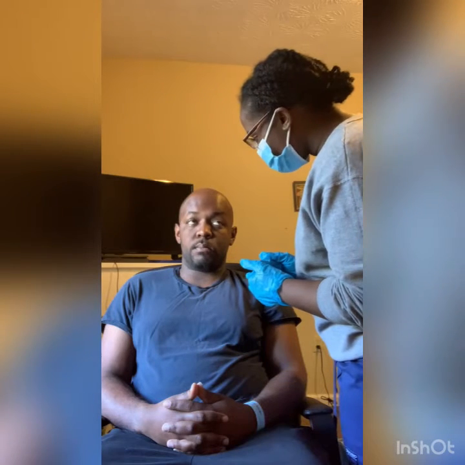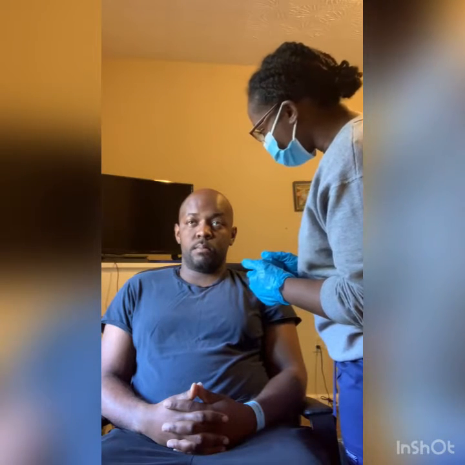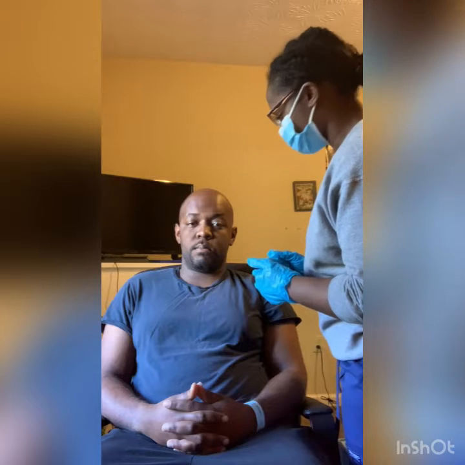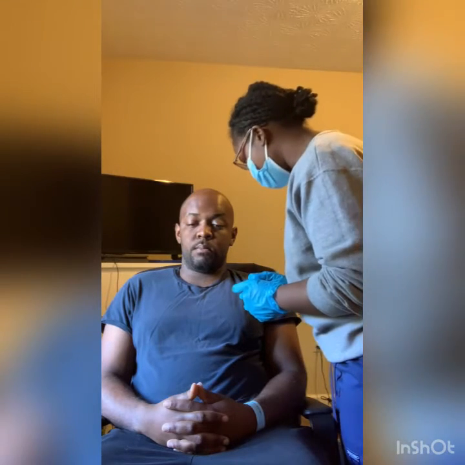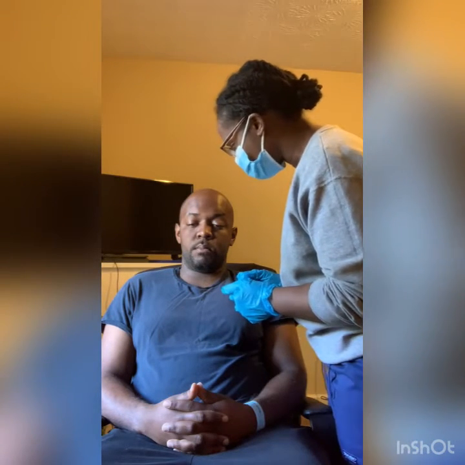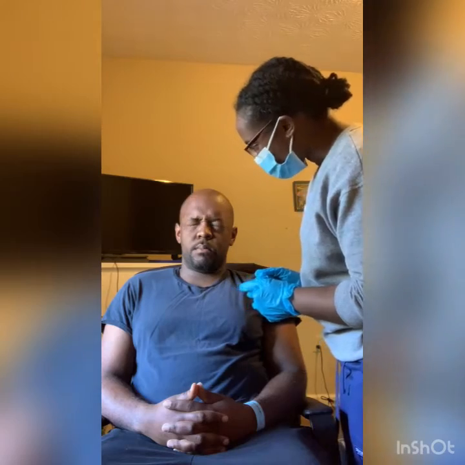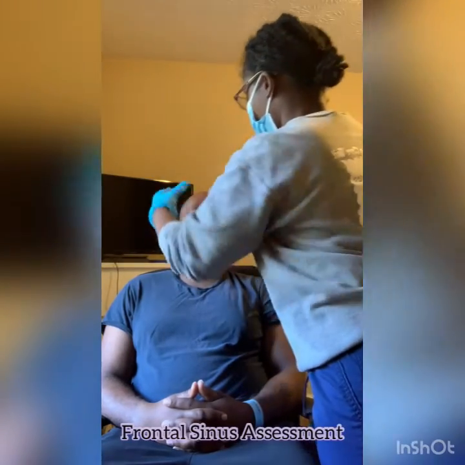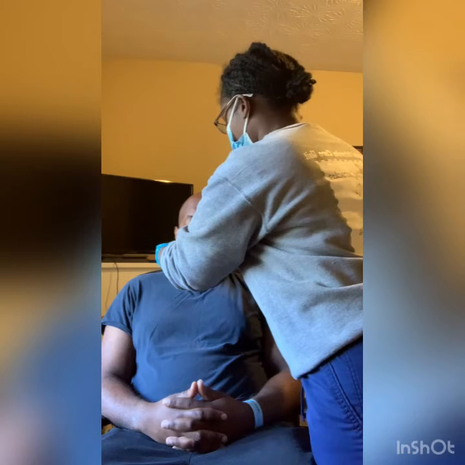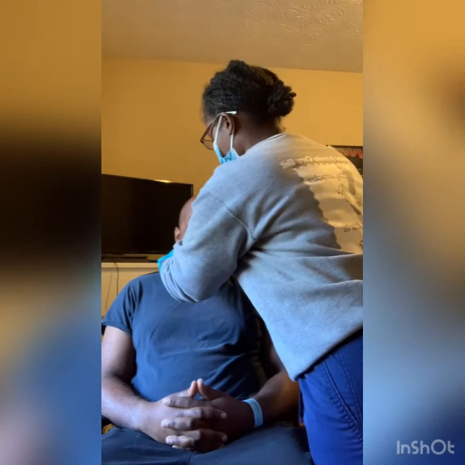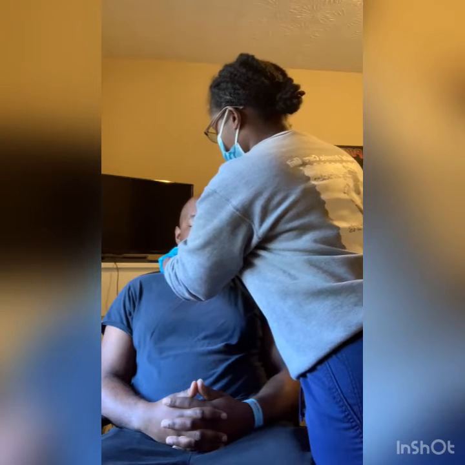His eyelids and eyelashes are symmetrical. I don't notice any hairs missing or sparse lashes. There aren't any infestations on the lashes, any mites or other parasites. Okay, we're going to check the maxillary sinus. Feeling tenderness or pain there? All right.